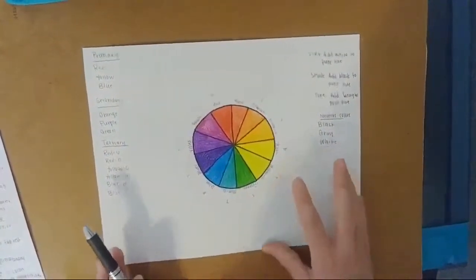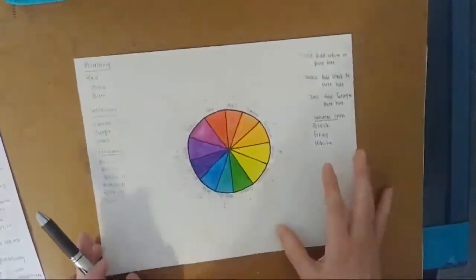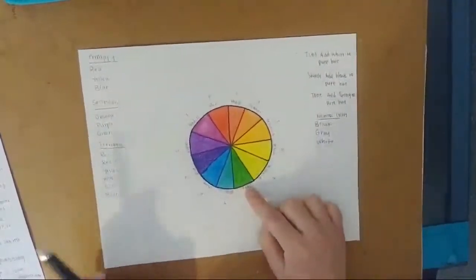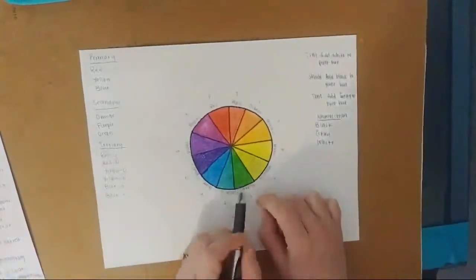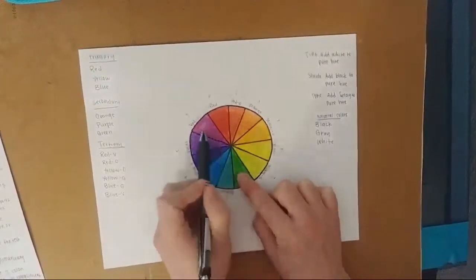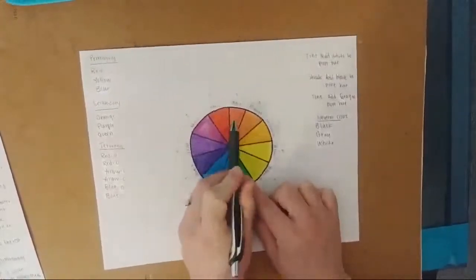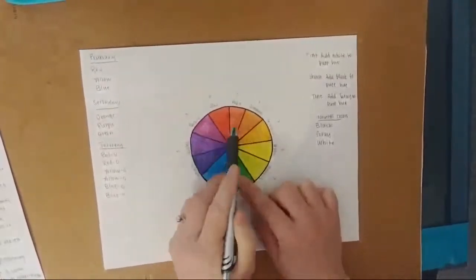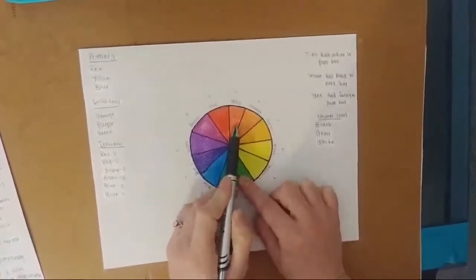The next is a split complementary, and this is similar to what I do. So you choose the base color, let's say green, and then you use the colors that are next to its complement. So it would be green, red violet, and red orange.